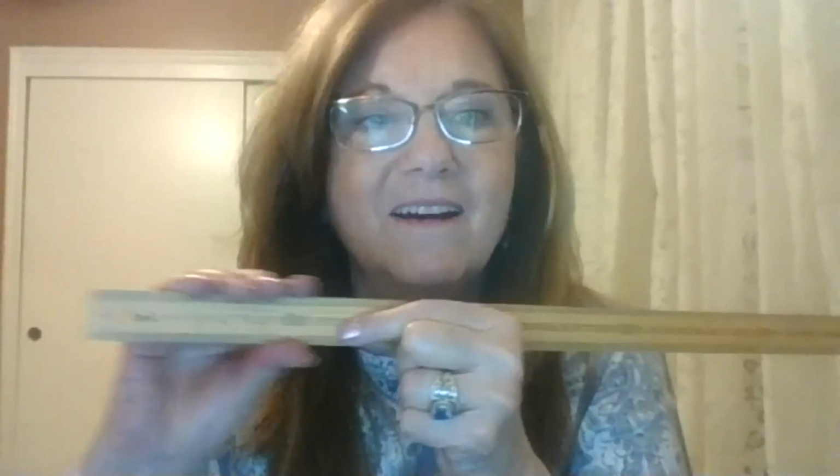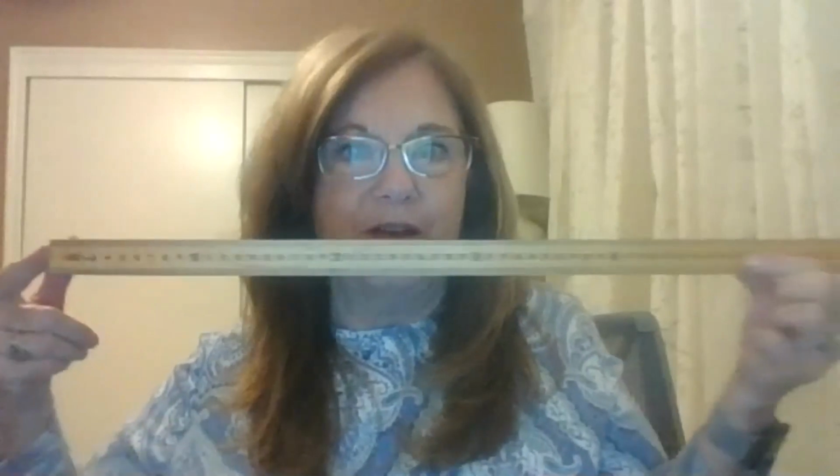So in this lesson, we are going to be estimating the length of certain objects. We are particularly going to be paying attention to things that are 10 centimeters long, which is this long, and objects that are 50 centimeters long, which is half of this meter.